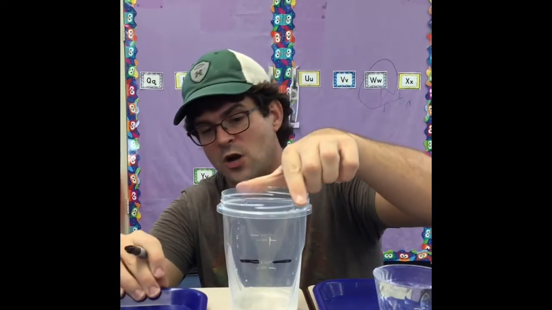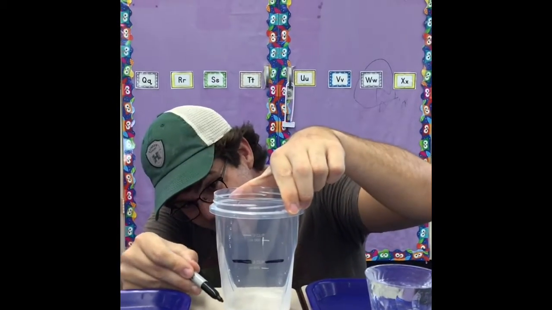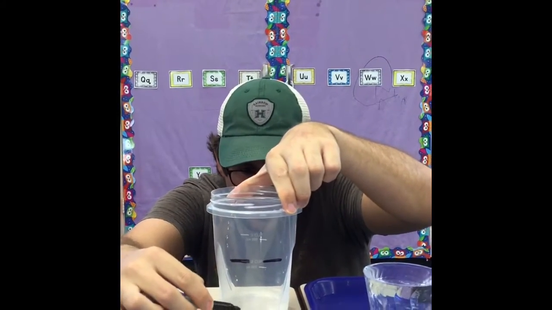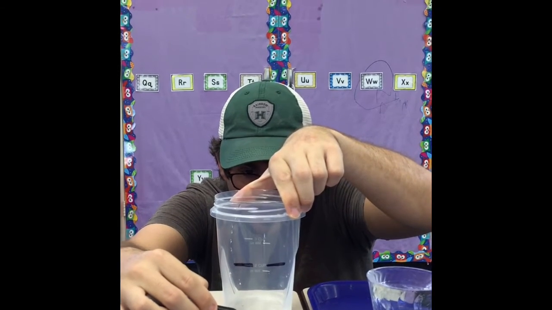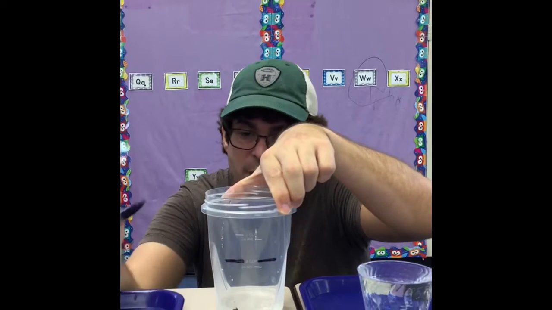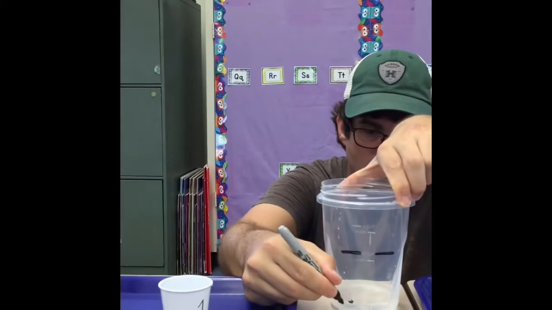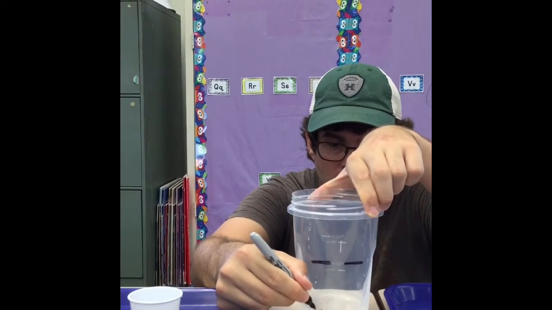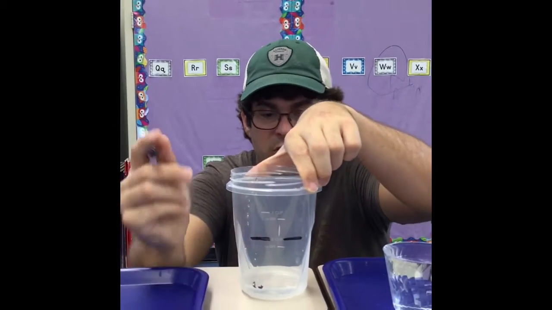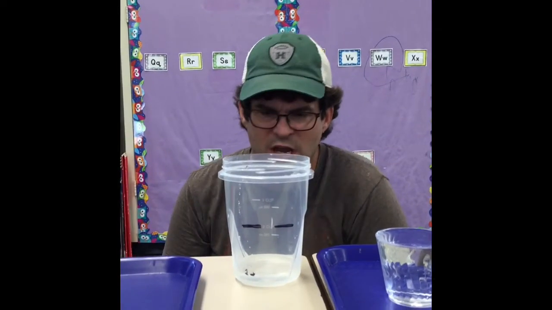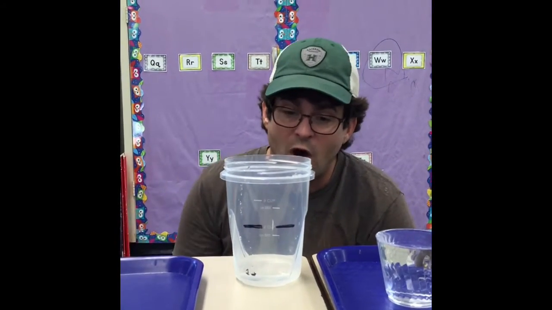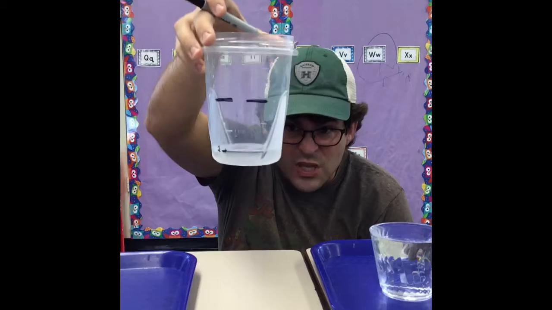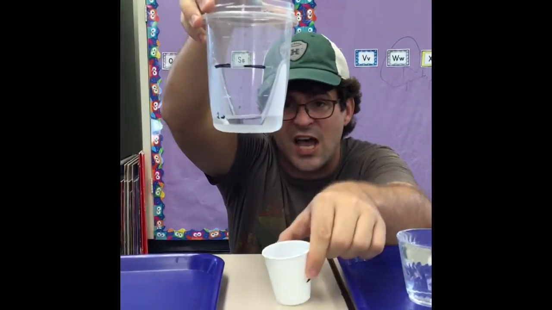So, right here in our little measuring cup, we can make a little mark right there. And I'm going to put the number 1 because this is the number 1 cup. If it's backwards, it's because I'm writing it backwards on the other side. So that is how much liquid we can get out of this size cup.